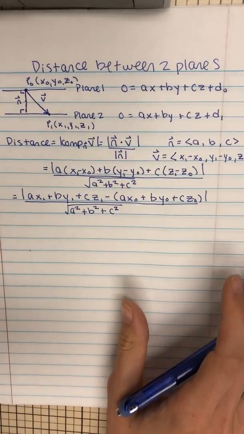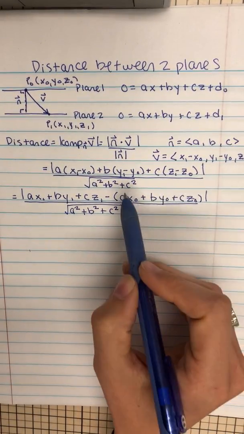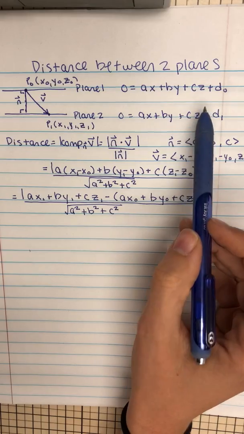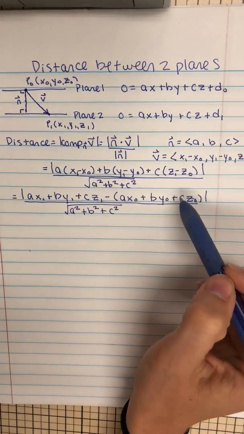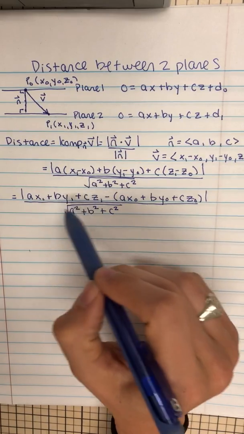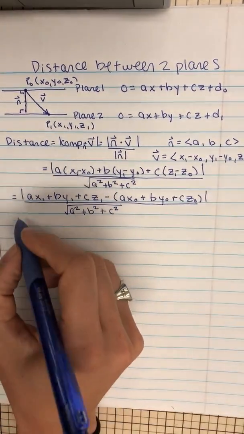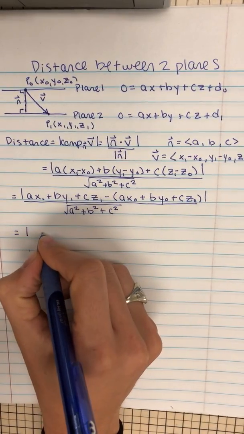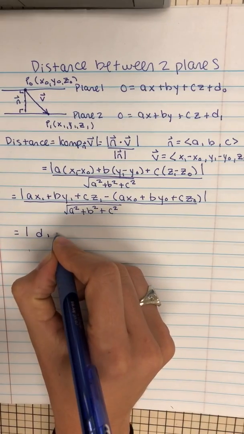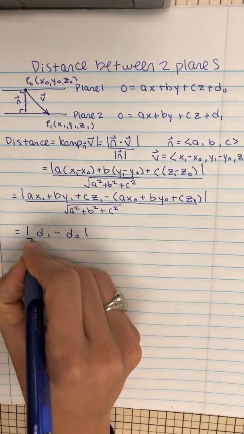Okay, now here is where this right here could be equal to this d0 right here. And that's great. But you're thinking to yourself, okay, well, this could be equal to d1, and you're right. This formula can be simplified to be d1 minus d0.